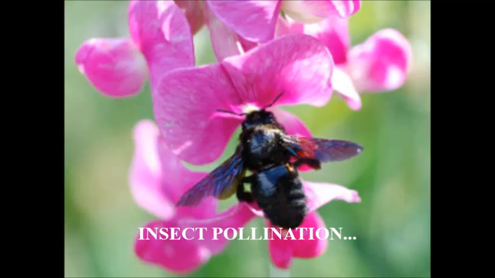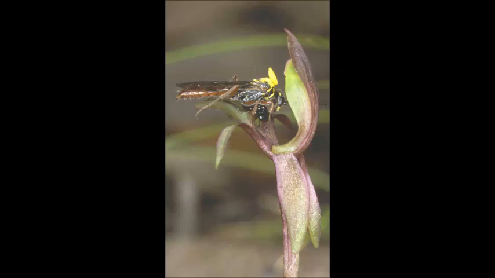Insect pollination. This is a form of pollination whereby pollen is distributed by insects. An example of Australian flora is the orchid. The orchid flowers and matures during the wasp breeding season. It releases a scent similar to female wasps, so as the male chooses to mate, pollen rubs off.